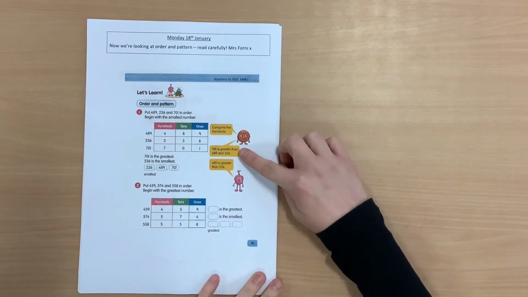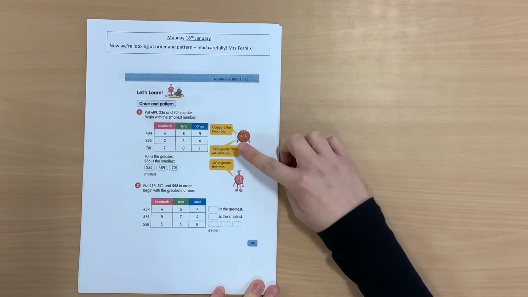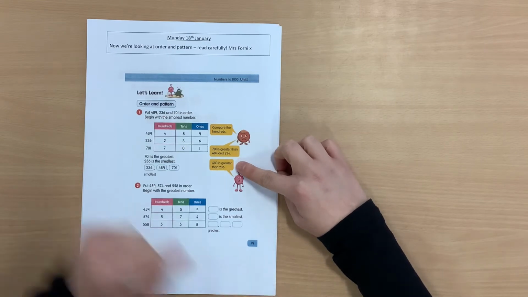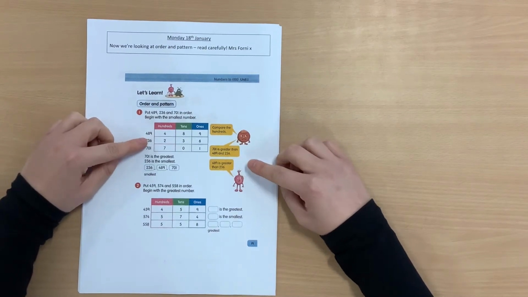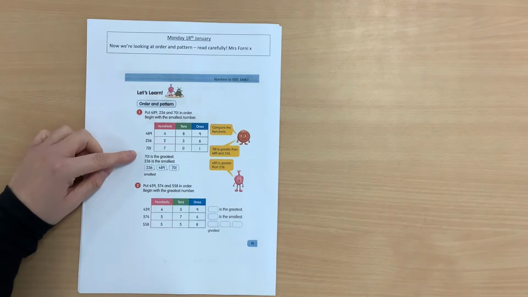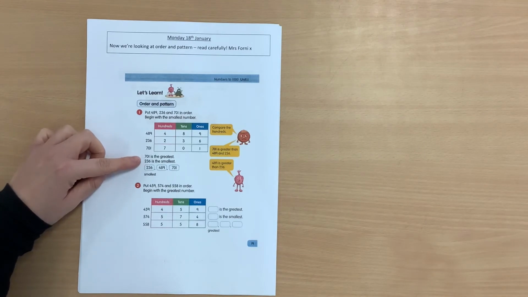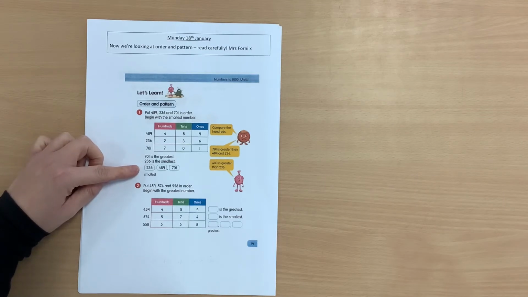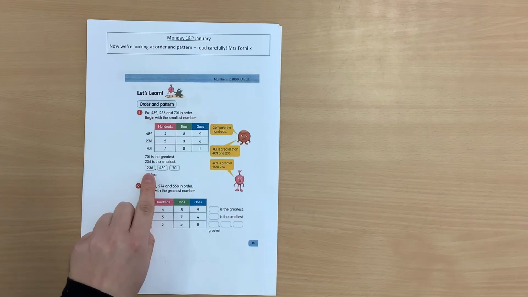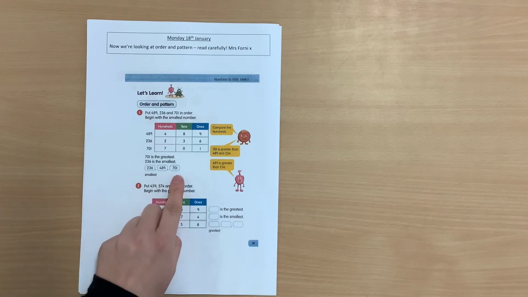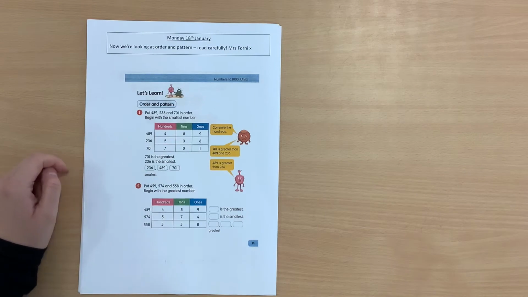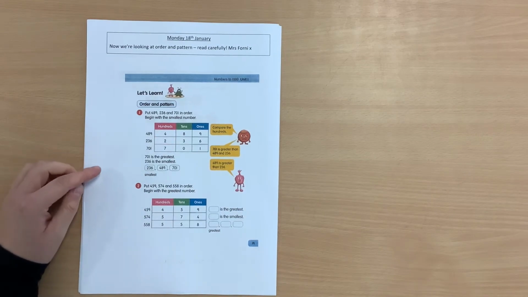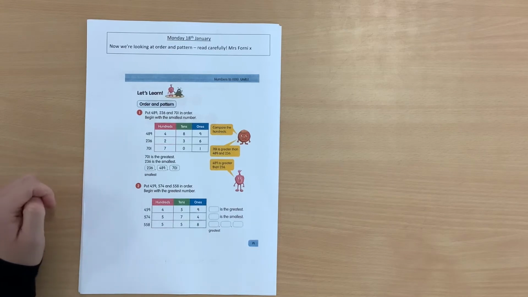As you can see, 7 hundreds is the greatest number, which means 701 is greater than 489 and 236. Also, 489 is greater than 236. So when we're ordering, 701 is the greatest number, 236 is the smallest number, and if we were then to put it in order, we could go from the smallest, so that's 236, then 489, and then 701. It's really important that you say the numbers out loud, as I feel that will really help you today with your learning. We're now going to look at question 2.